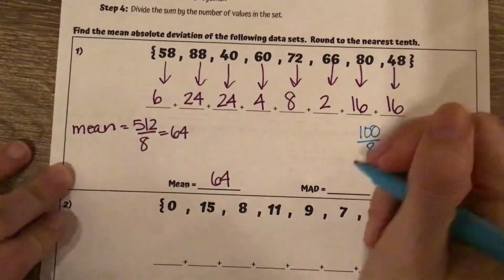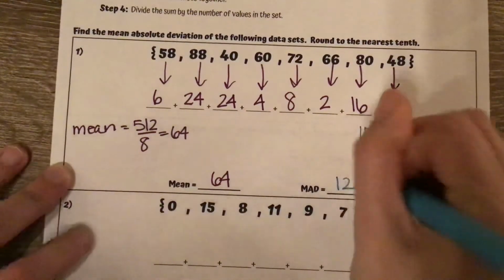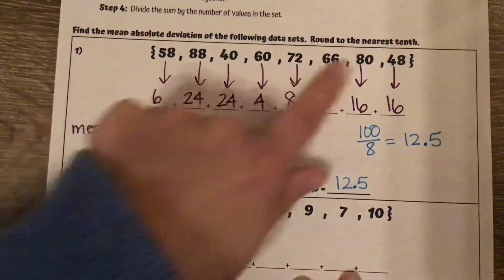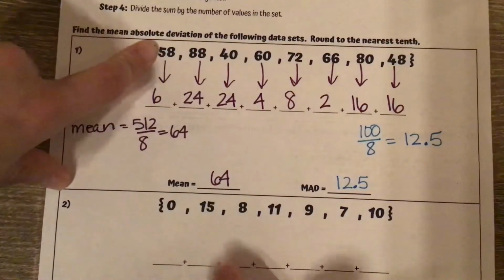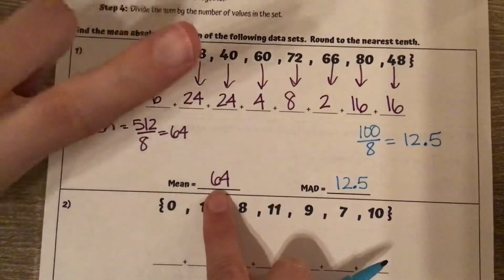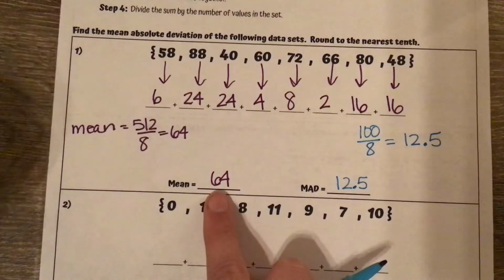So our MAD is 12.5, which means on average, each value is about 12.5 away from the mean, either 12.5 above or 12.5 below.